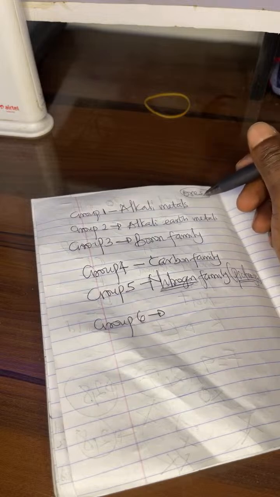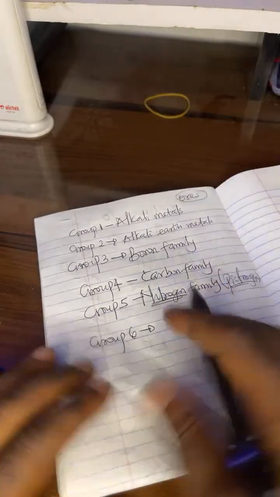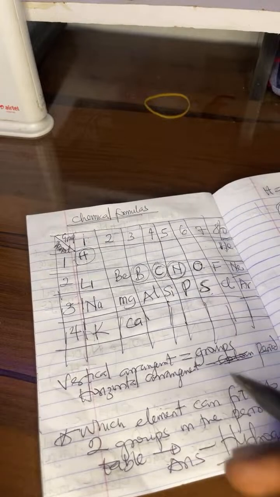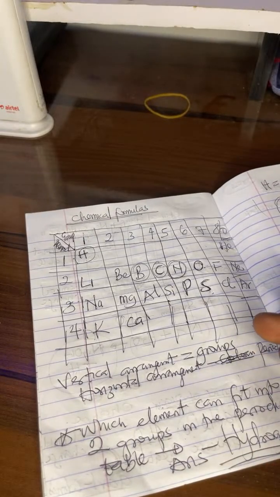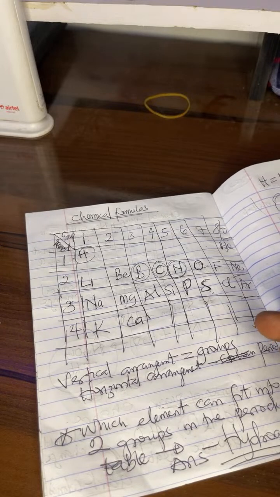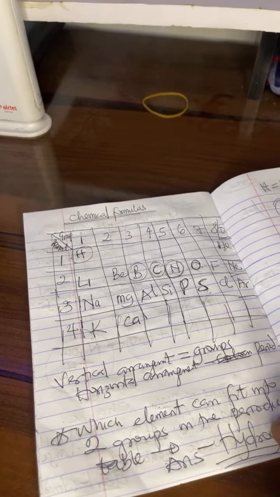Yes, some ores have their chemical formula, but because it's not totally pure, it's a mixture. Ores are mixtures that have different compounds. In fact, alloys are also mixtures. Just take note of that.